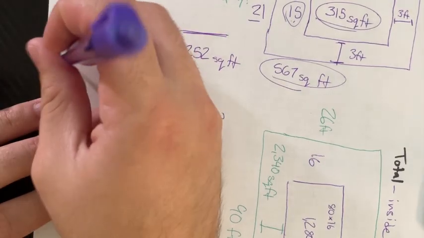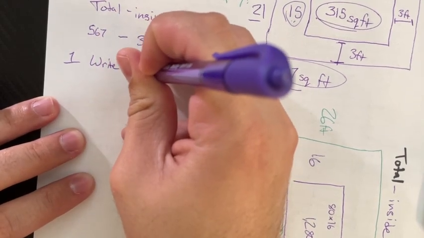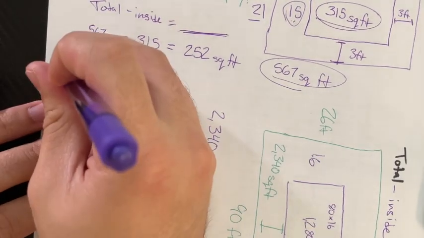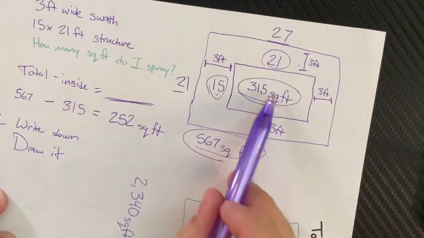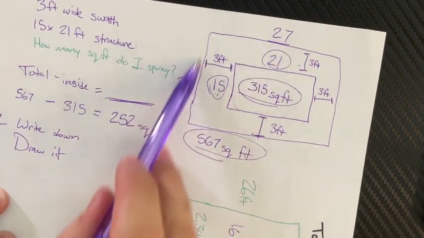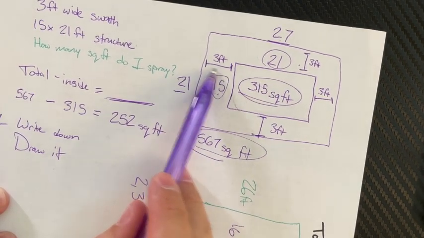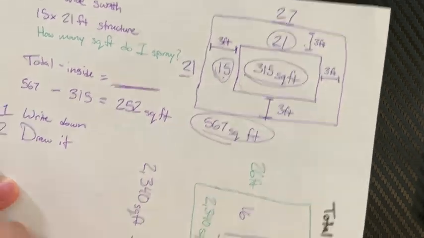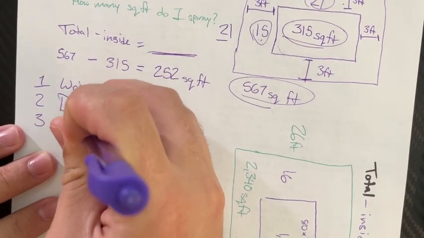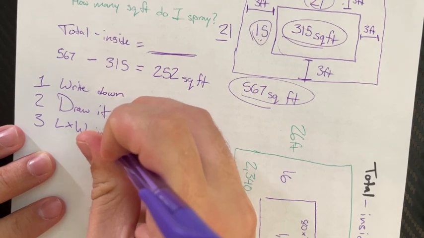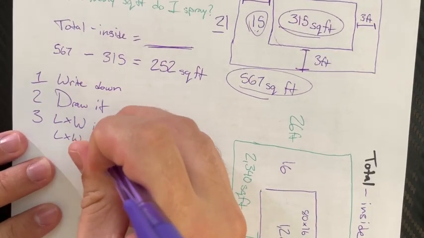But step 1, write it down. Write down what they give you. Write down what the answer is going to be. 2, draw it. Draw the inside rectangle, draw the outside rectangle. Tell yourself how wide that swath is that goes all the way around. 3, we're just doing length times width of inside, length times width of outside.